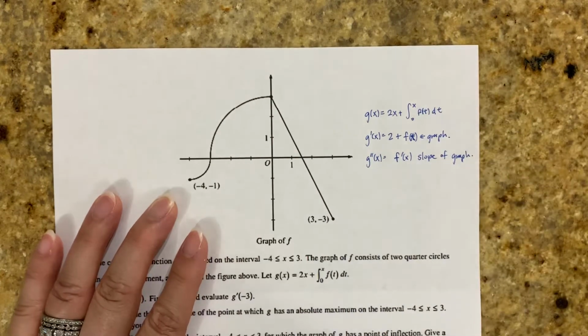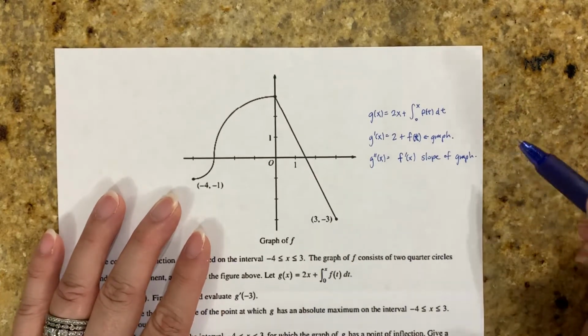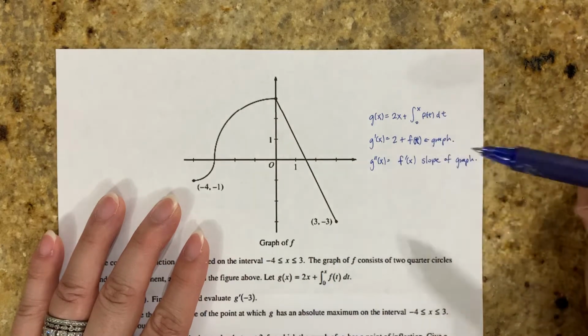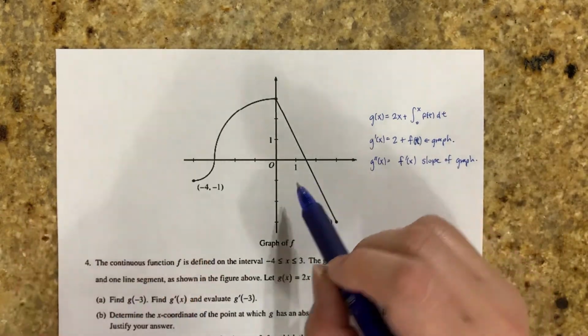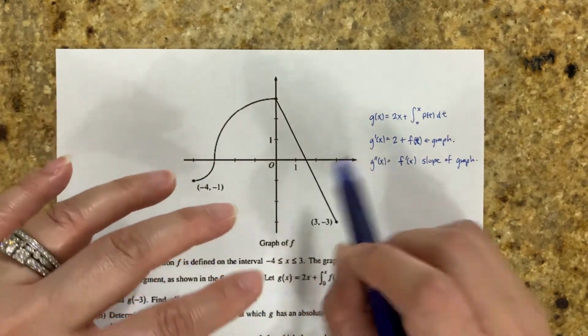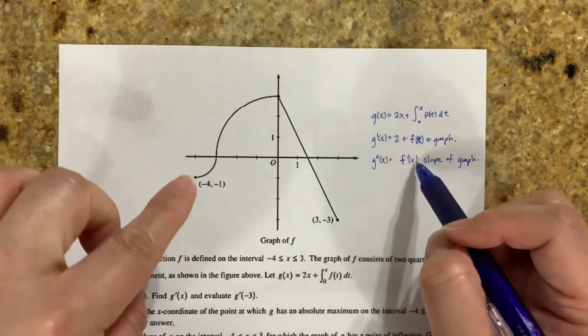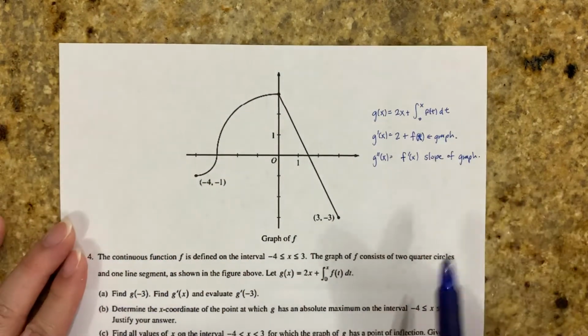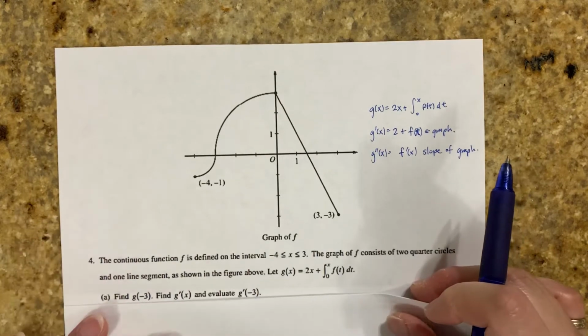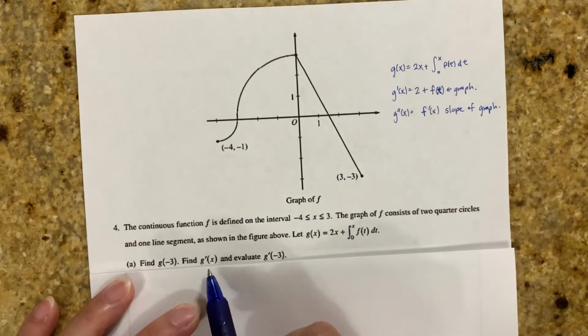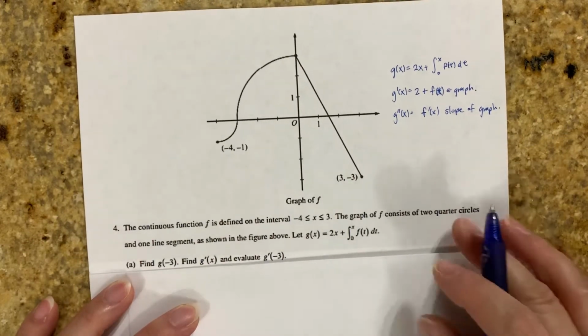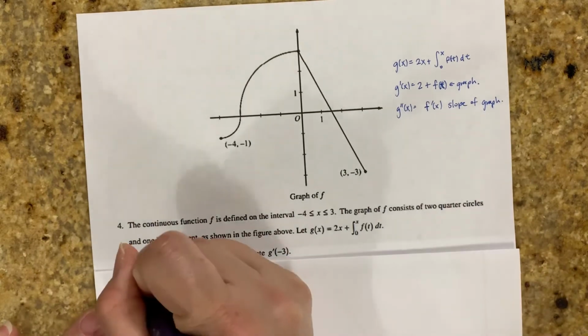Again, in prior FRQs, I talked about this relationship a lot, so make sure you really get this down: this picture is the derivative, and then you need to use the area to figure out the function, and use the slope of it to figure out the second derivative. Okay, so now let's see. Find g of -3, g prime of x, and g prime of -3. We already did half of the work, or a third of the work.